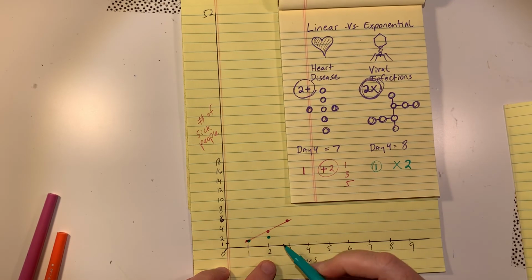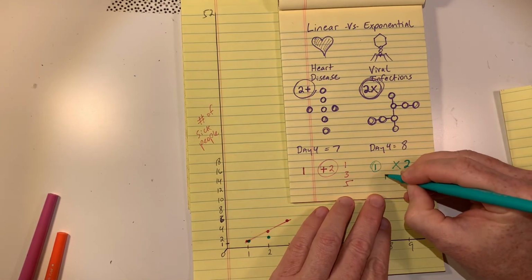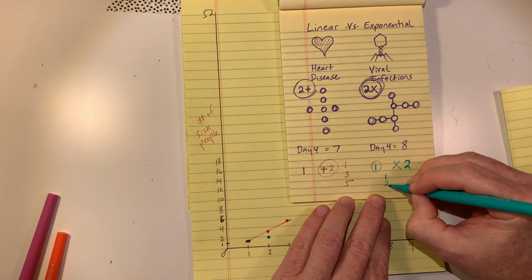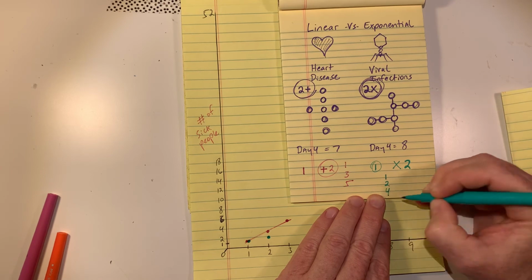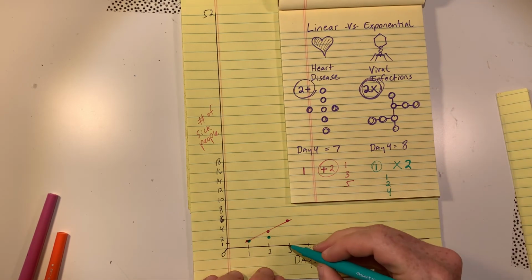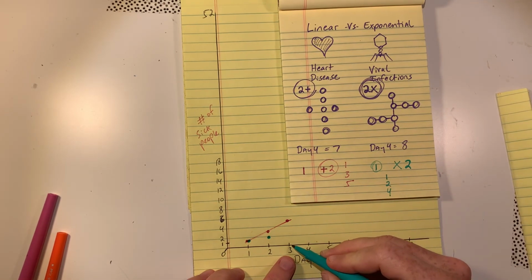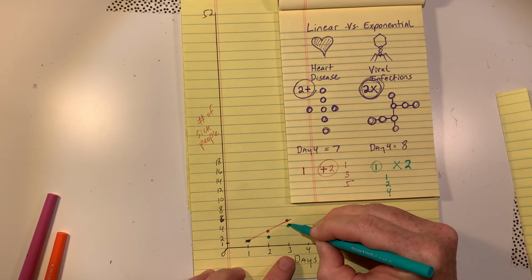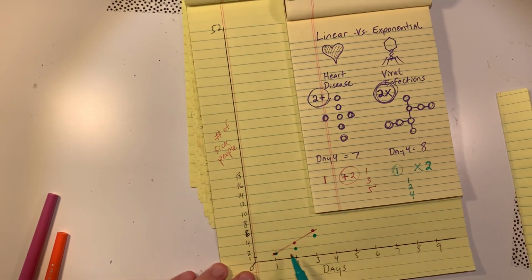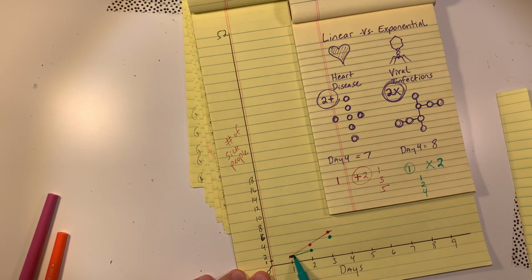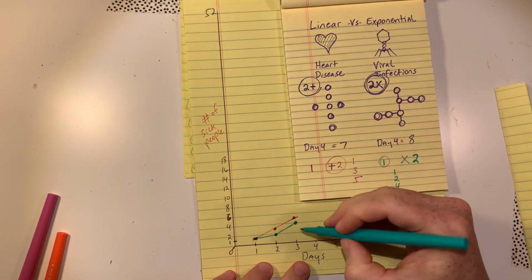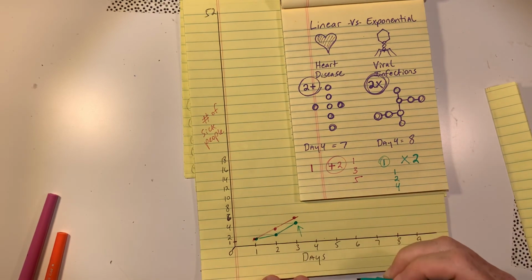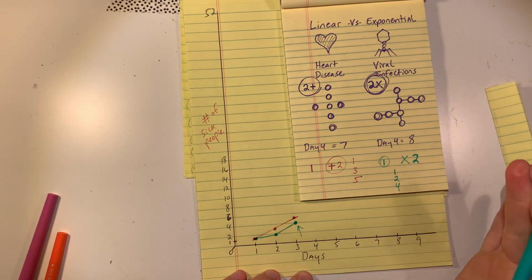And the next day, right, so I had 1 on the first day. 1 times 2 is 2 on the second day. And then take that number and double it again. So the next day is going to be 4, right? So on day 3, I'm going to have 4. So the next dot's going to go right there, right? And I'm going to connect these as well, right? You can see it growing. And it looks like the viral infection group is not growing as fast as the heart disease group, right?